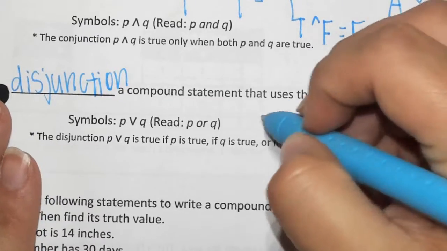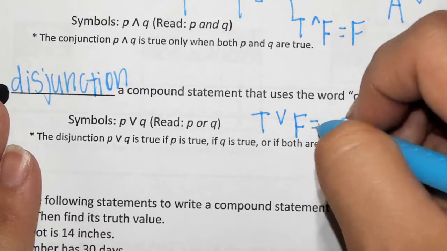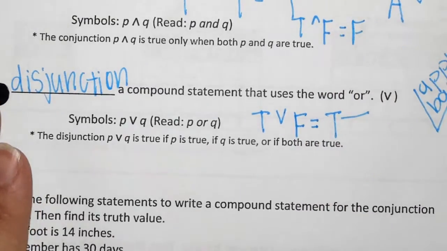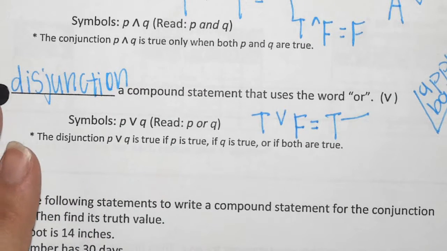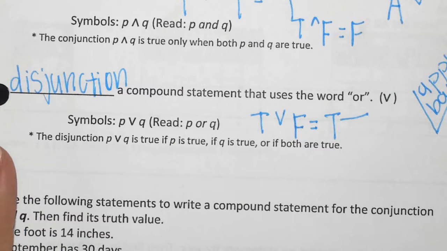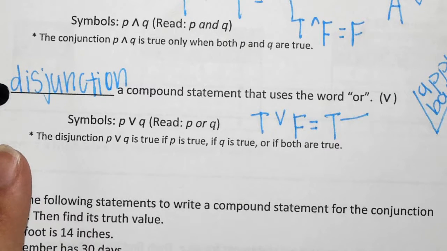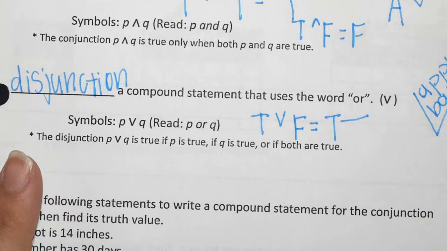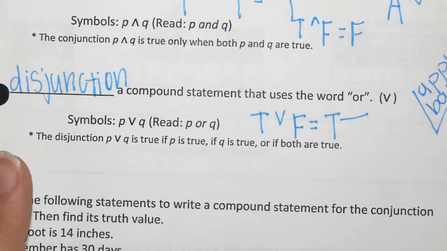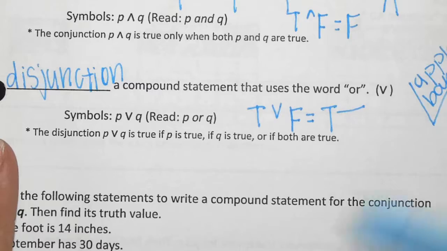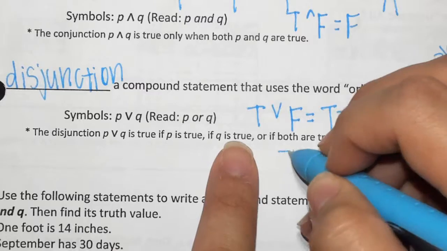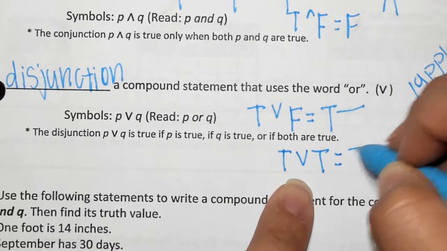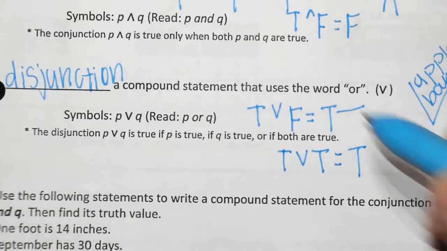Disjunction is different. You only have to have one to be true. So true or false is true. Cupcakes are good, or they make you skinny. Overall, is it true or false? Well, it depends on you. If you don't like cupcakes, then you're like, false. Okay? So it only takes one to make true for or. If it was true or true, though, that's still true.